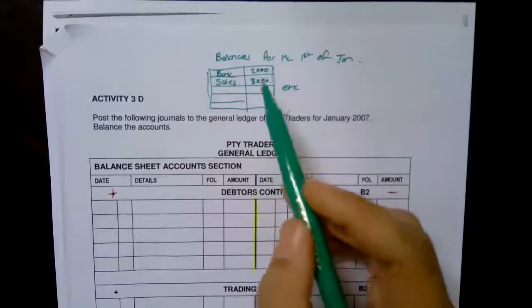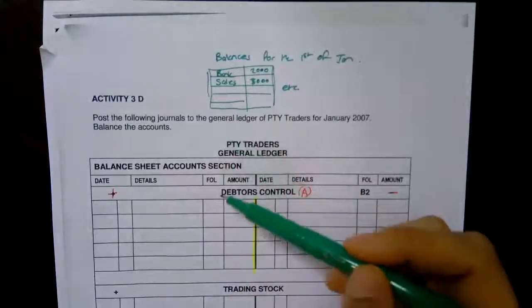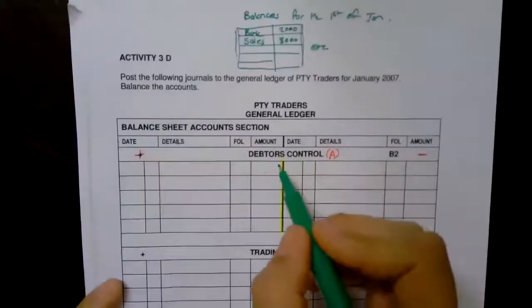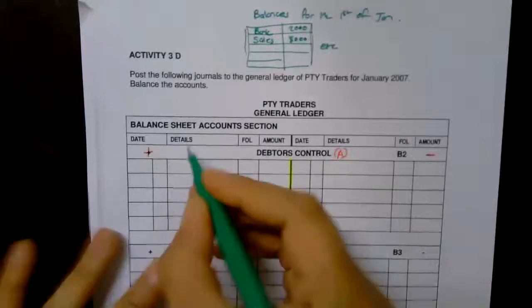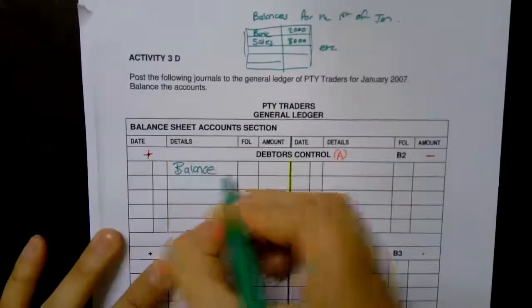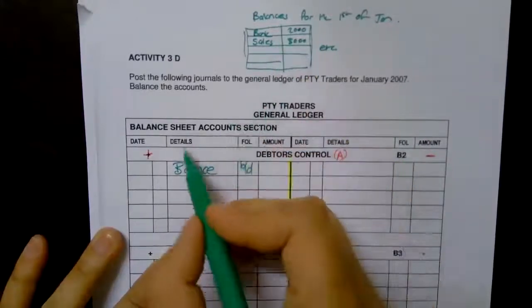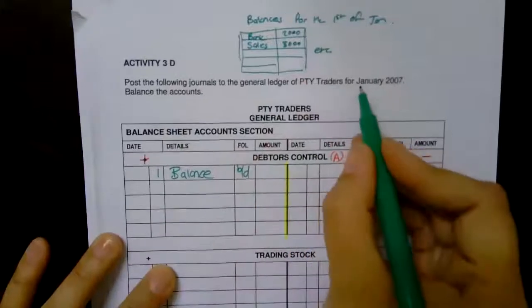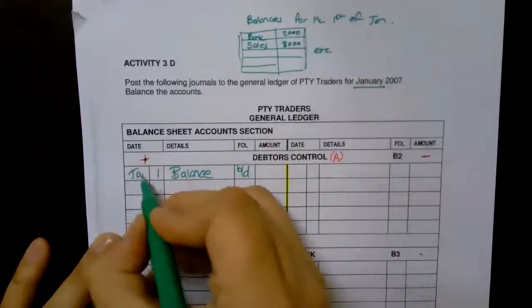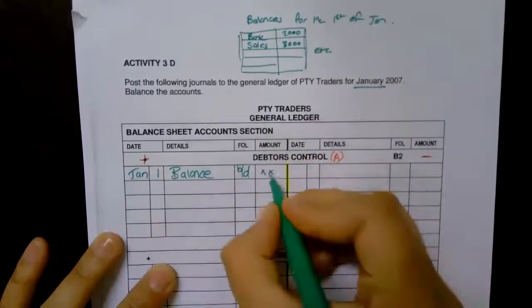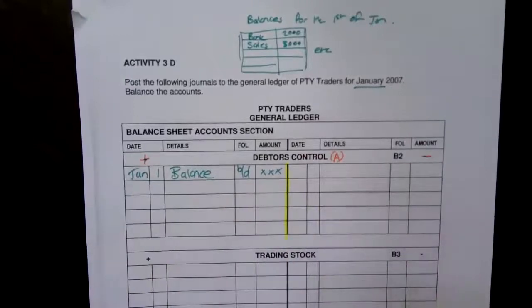Then you know that these amounts here must first be placed in your general ledger as a balance brought down. So let's say it's debtors control. Then you will have your balance brought down listed here, and you will write balance brought down on the 1st of January. So I open my debtors control account with the balance brought down from last month, and then you will write the amount down. If there isn't a balance brought down, then you simply leave this open. You don't fill that in.